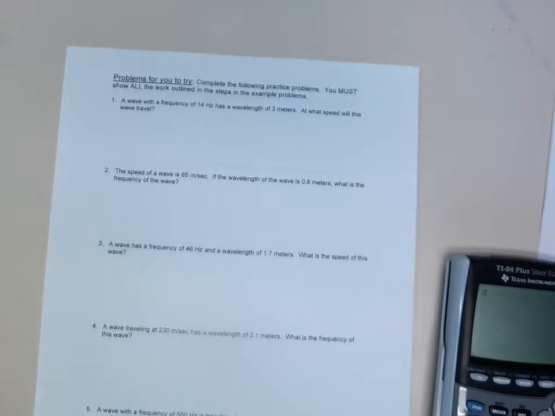About 5 seconds left. Okay, so if you have not had a chance to finish the problem, this is where you would pause it. If you're done, great. I'm going to go right through it and make sure that you guys got it correct.